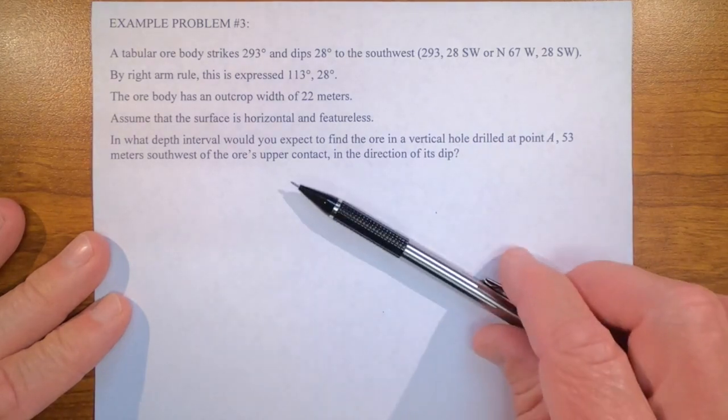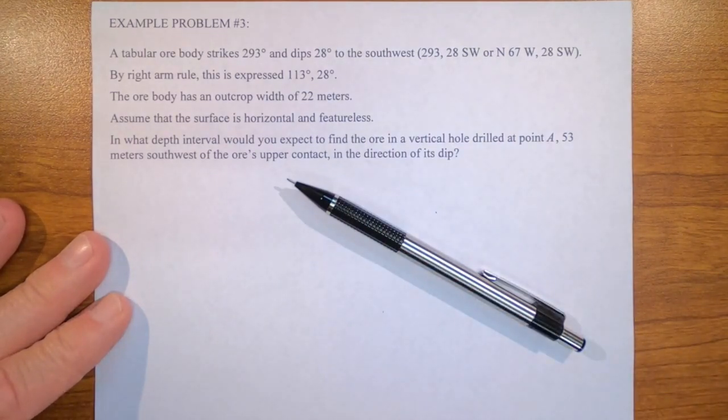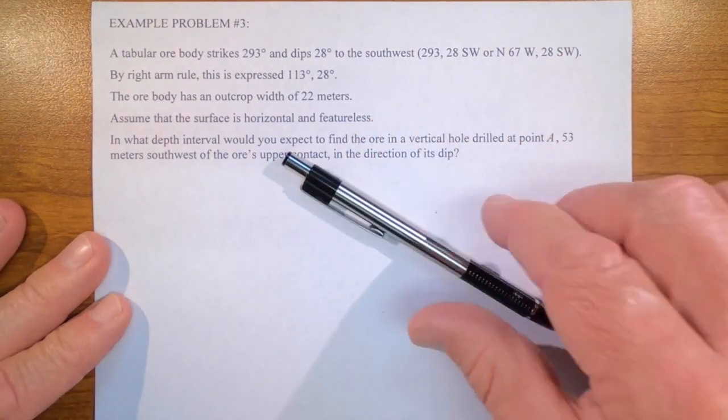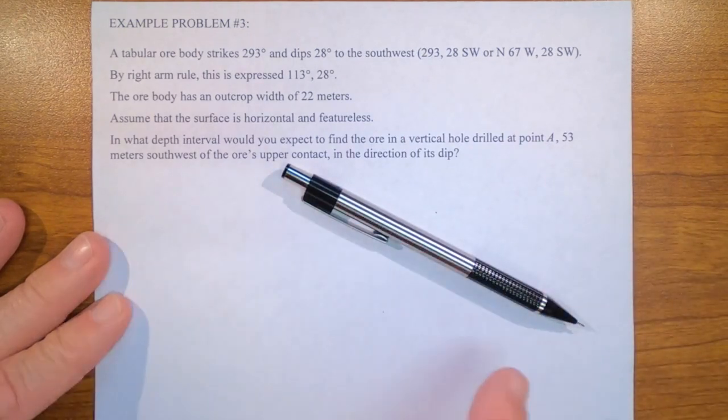And by the right arm rule, that would be expressed 113, 28, because if you take the direction of my pencil to have meaning, right? That's an azimuth of 113, and if you face in the direction of 113, your right arm would dip toward the southwest. So that's fine. Makes sense.